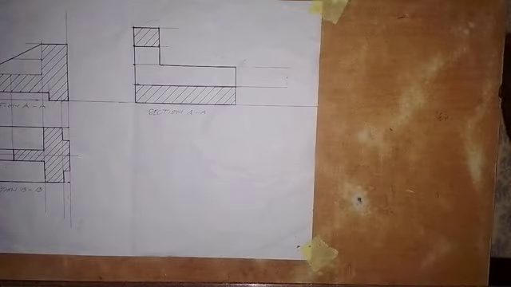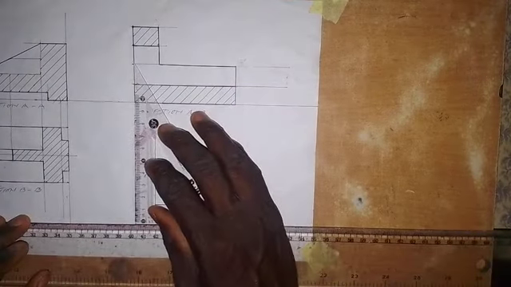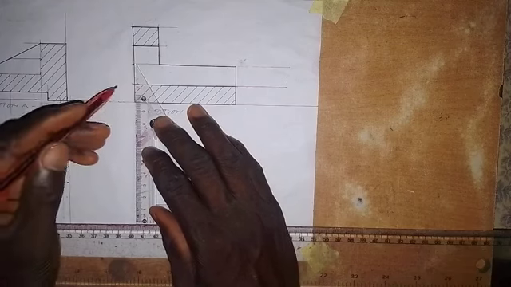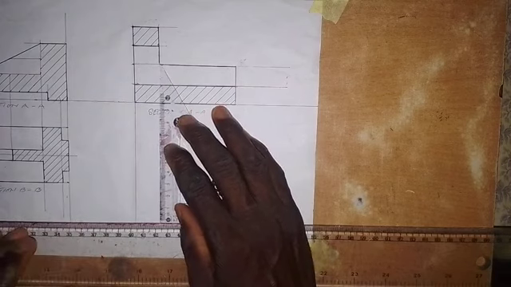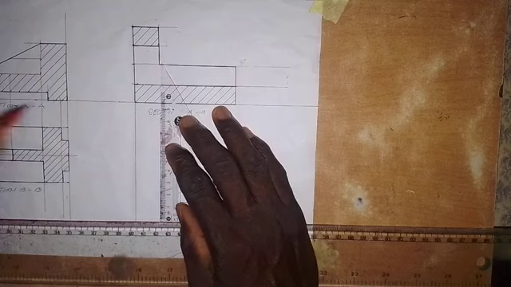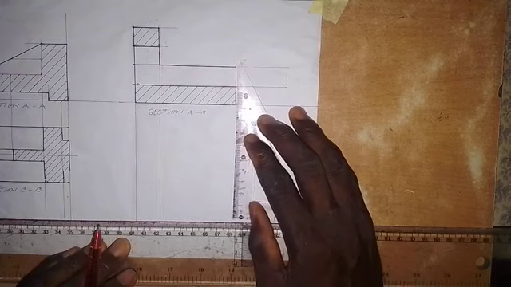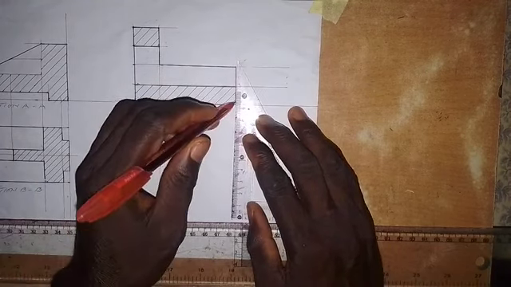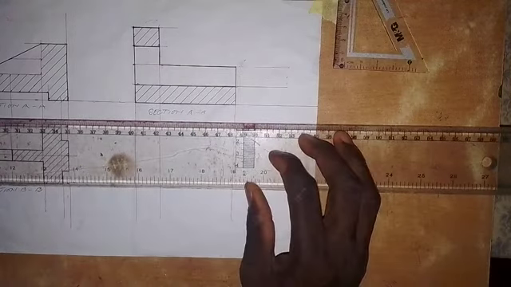So what we have to do now is draw some lines from this elevation, or sectional front elevation. From this point I will draw a vertical line down. And coming to this point here, I will draw a vertical line. So we have this, then I will come up a bit and draw a horizontal line.